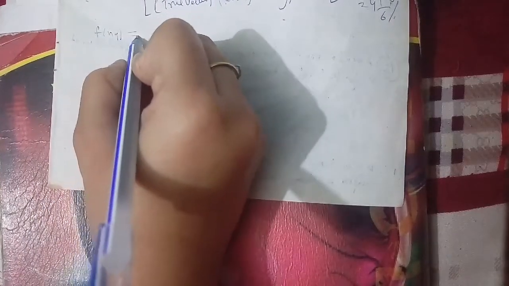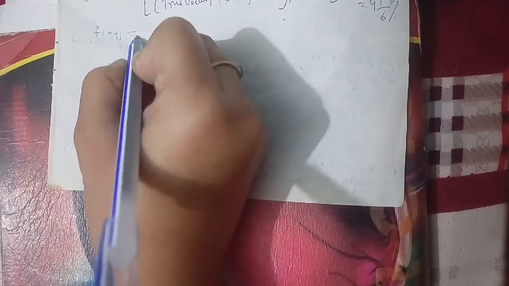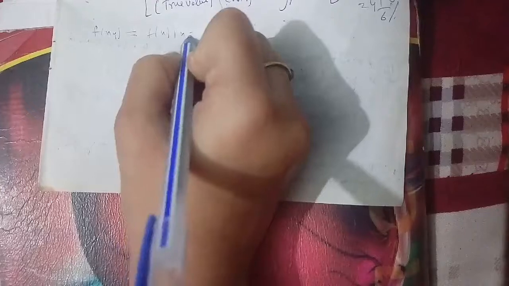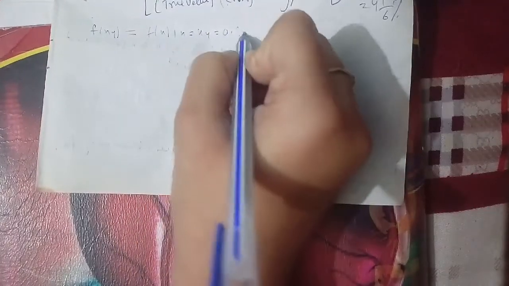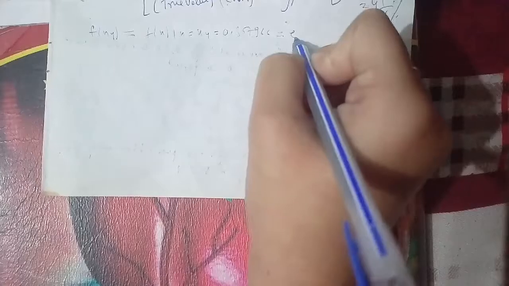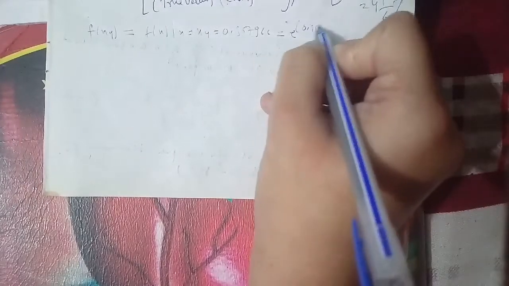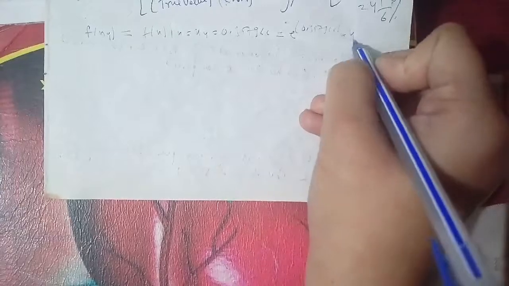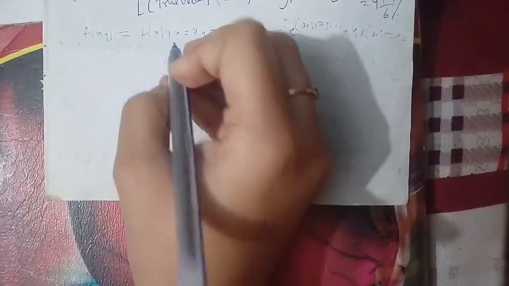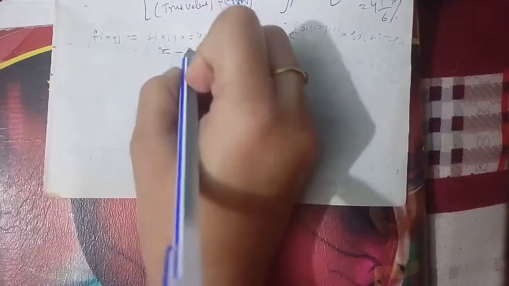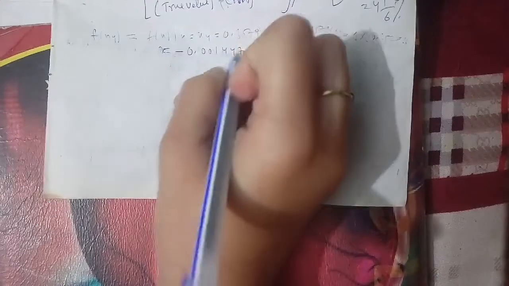For f(x4), x = x4 = 0.357966, so f(x4) = e^0.357966 - 4 * 0.357966, which equals -0.001447.